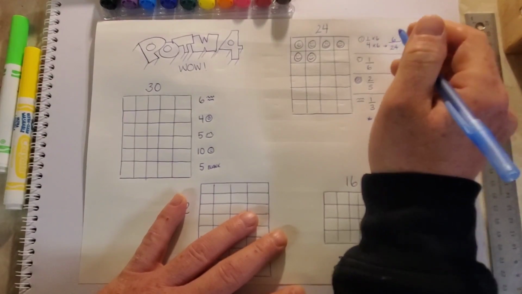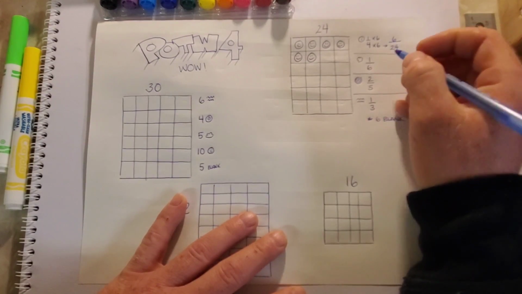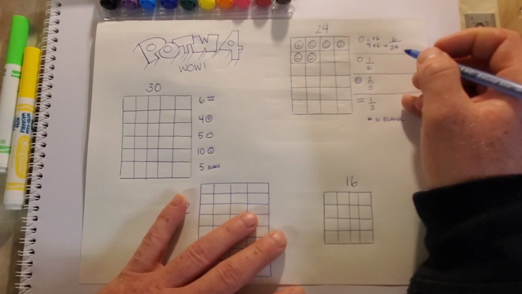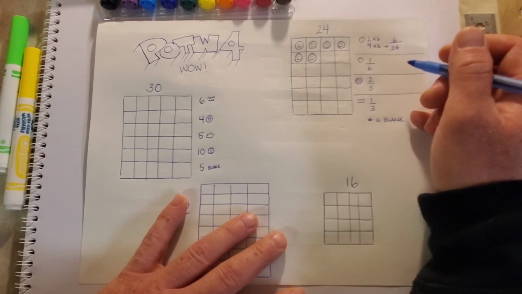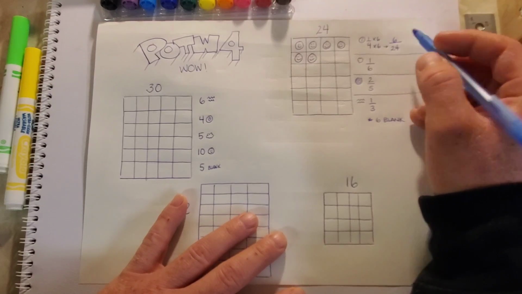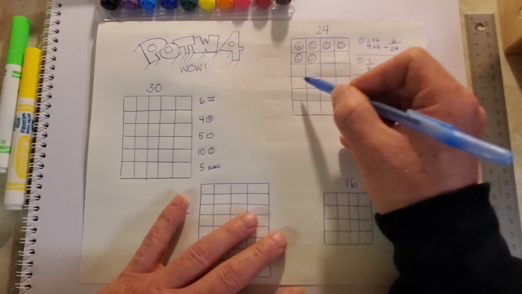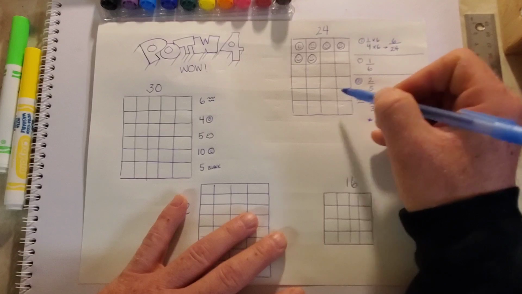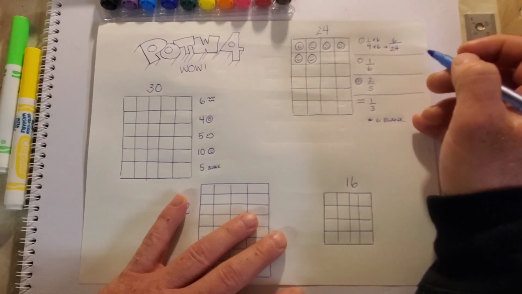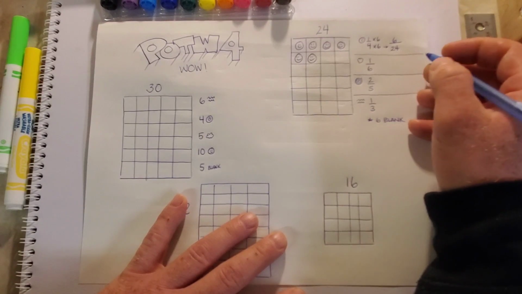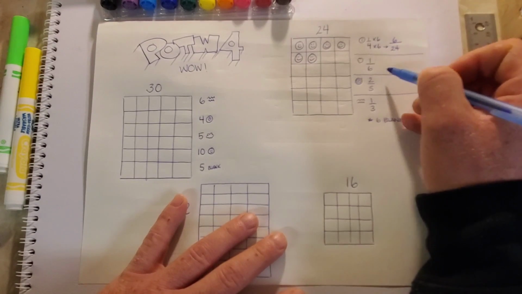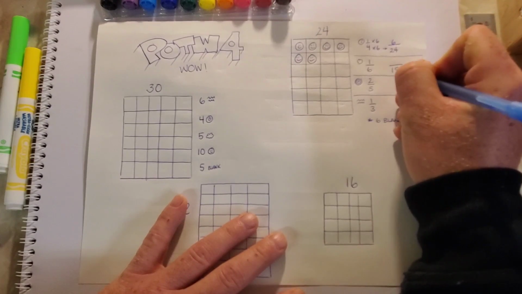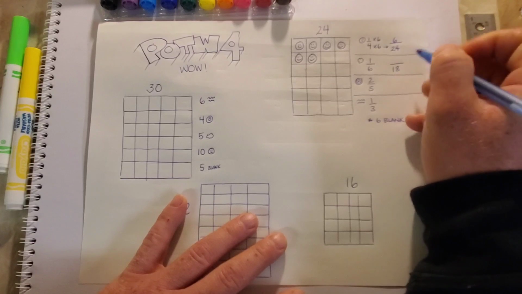So the next one is 1/6 of remaining blank squares are to have a cloud. Now the key word there is the remaining squares. So 1, 2, 3, 4, 5, 6, 7, 8, 9, 10, 11, 12, 13, 14, 15, 16, 17, 18 squares left. So 18 is our new total. So what we have to do is create an equivalent fraction for 1/6 that has 18 as its denominator, because that is our new total.